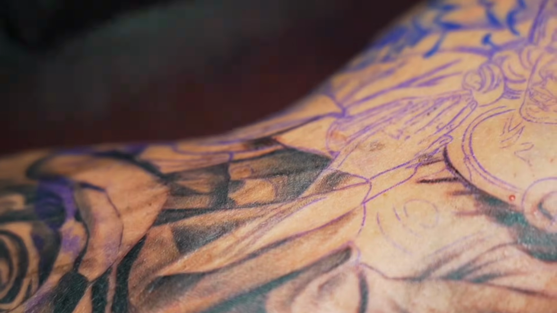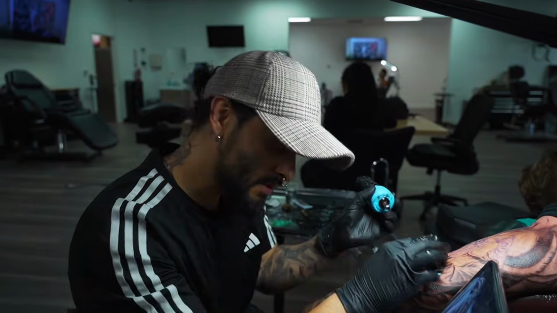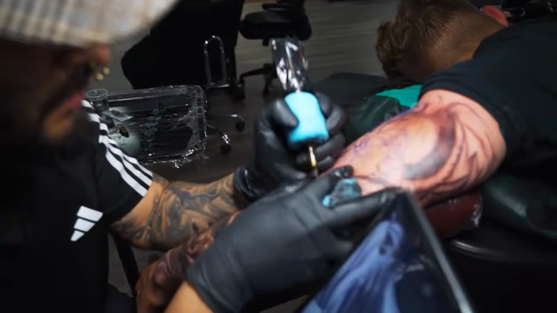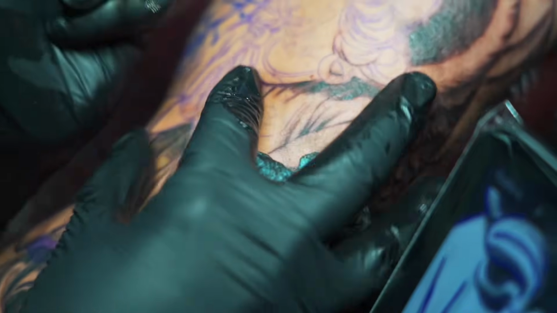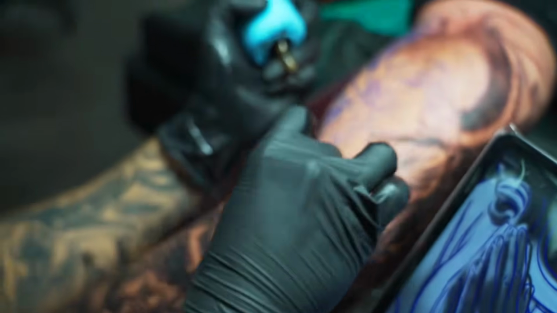So basically all I'm trying to do right now is create that to be round, and then once the blood goes down, I can really see the tone, and that little highlight right there, I'm gonna tone it down with maybe a light. So right now it looks dark, but when it heals, you're still gonna see that roundness to it.